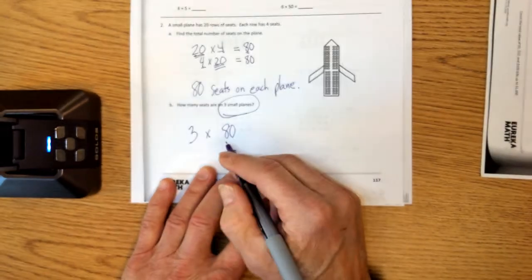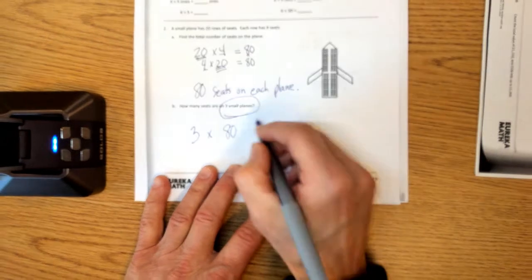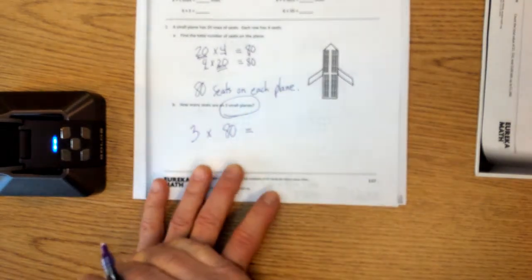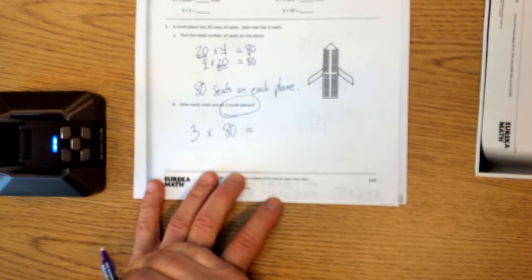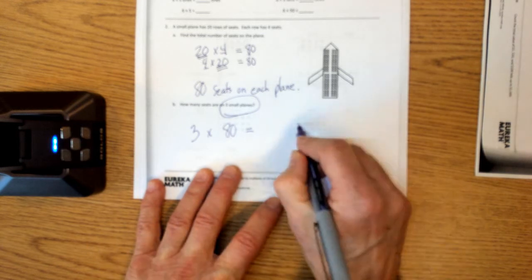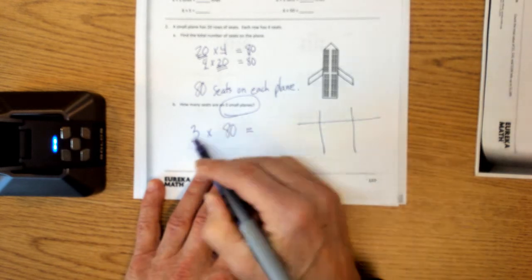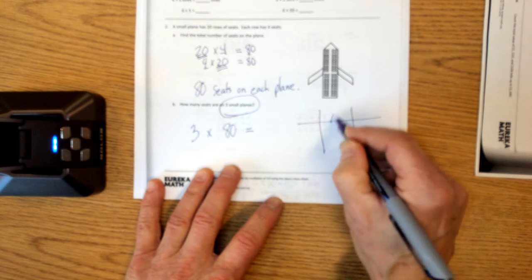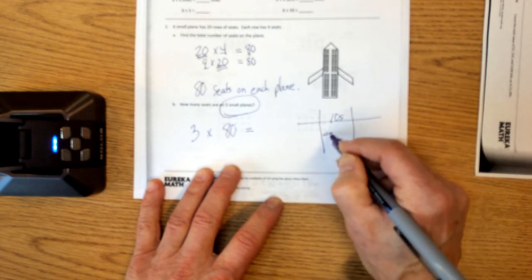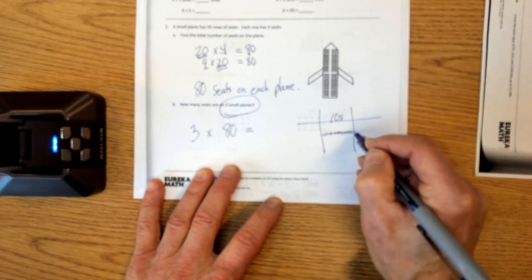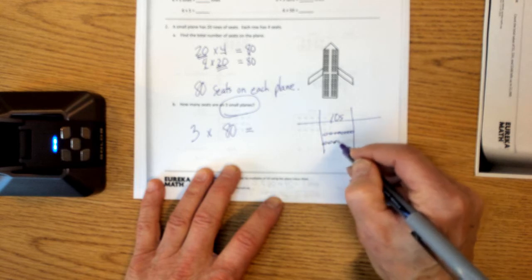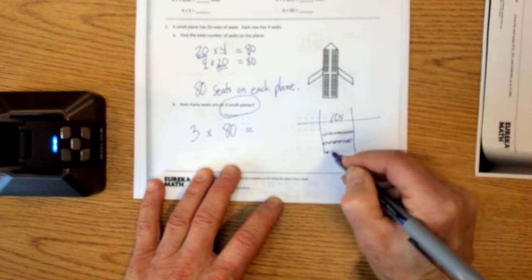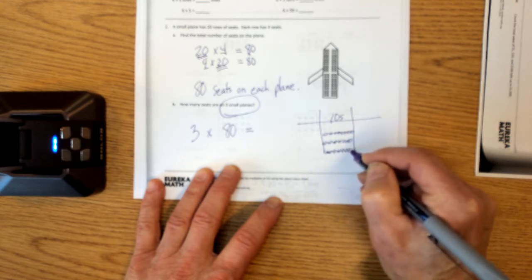Because there's 80 seats on each plane. So once again, we can think about this as 3 groups of 8 tens, right? 1, 2, 3, 4, 5, 6, 7, 8. These are tens.